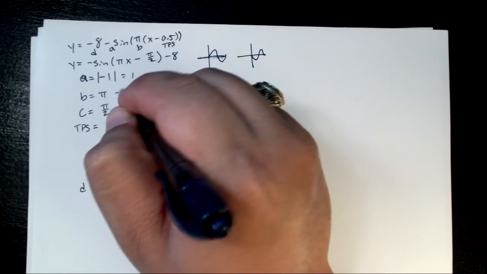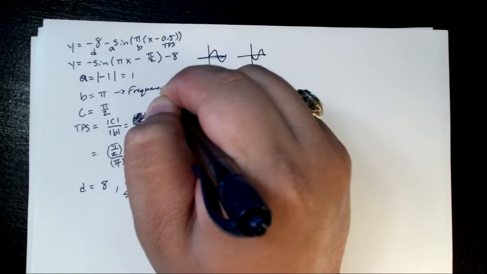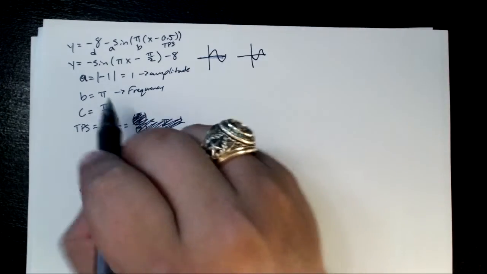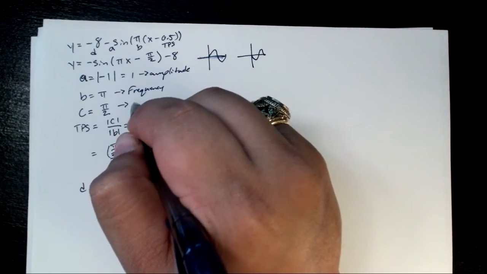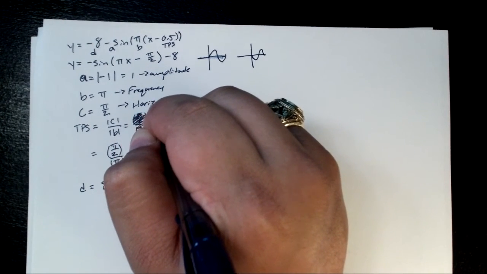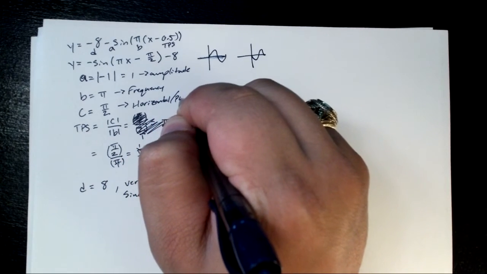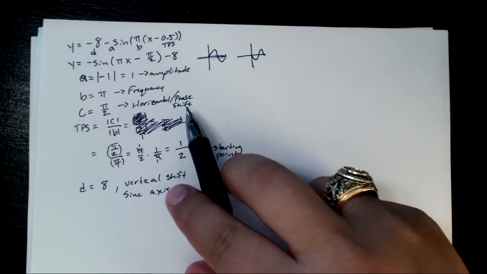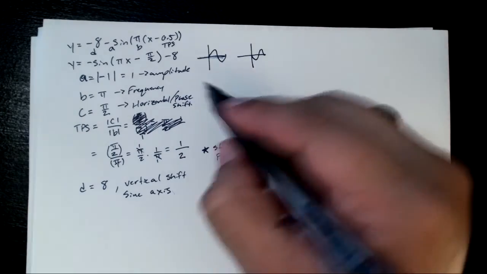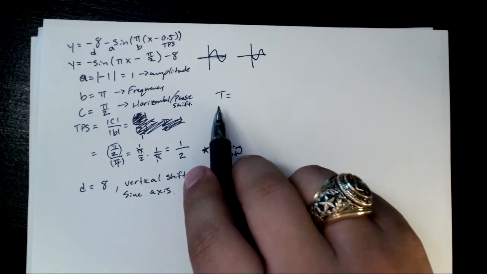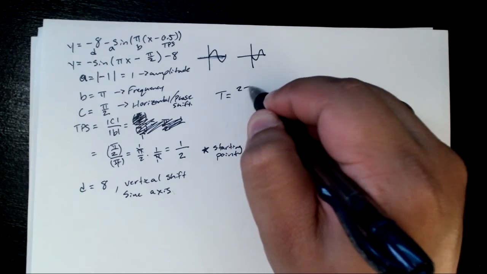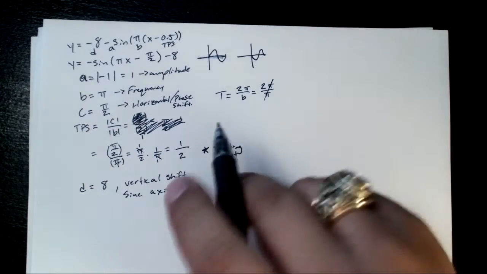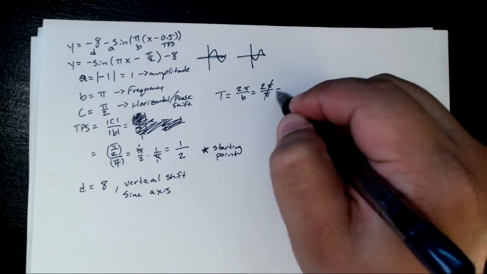Remember that B is your frequency, and that A is your amplitude, okay, and that we called C your phase shift or horizontal shift, right? Okay, so we called it your horizontal or your phase shift. Another thing that was very important when we were graphing, we said, was to find the period T. Okay, so T in this case, remember, T is always 2 pi over B. So in this case, it's going to be 2 pi over pi. What's nice about that is that your pi's will cancel out. So you're left with a period of 2.